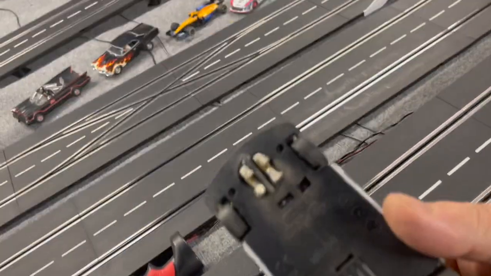So I hope that clears it up. The switch on the bottom is literally only a polarity switch.